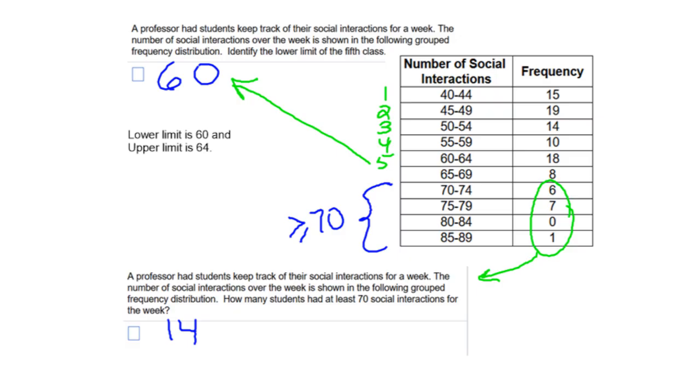A professor has students keep track of their social interactions for a week. The number of social interactions over the week is shown in the following grouped frequency distribution. Identify the lower limit of the 5th class.